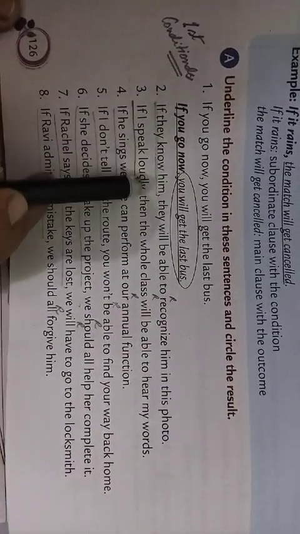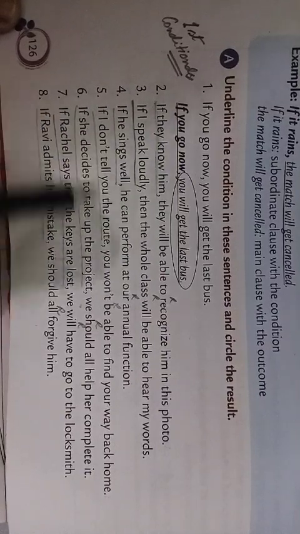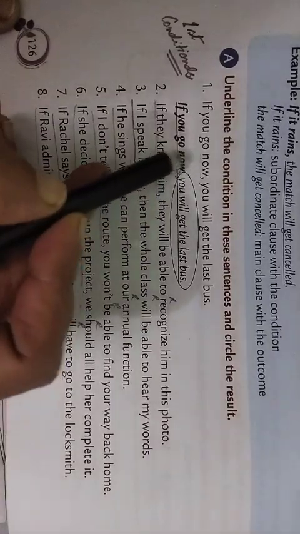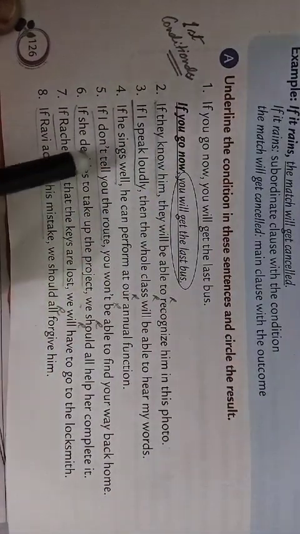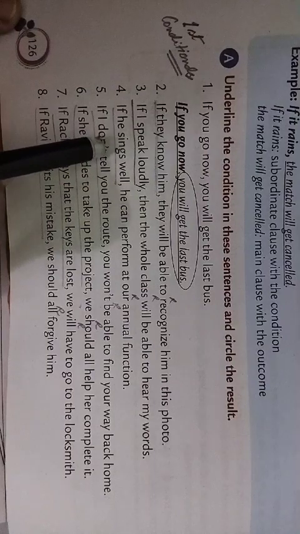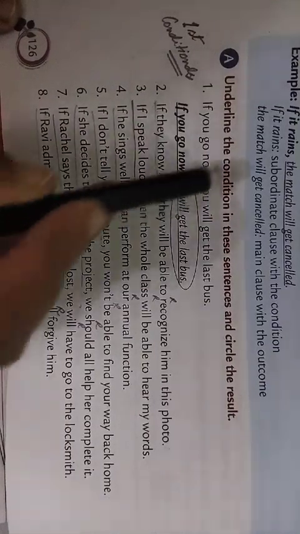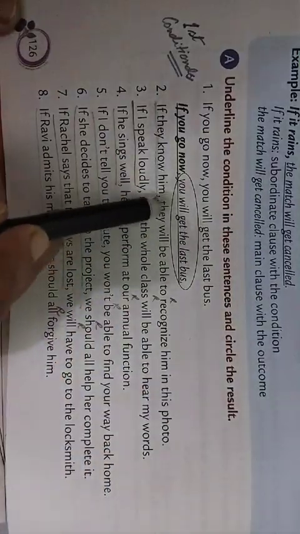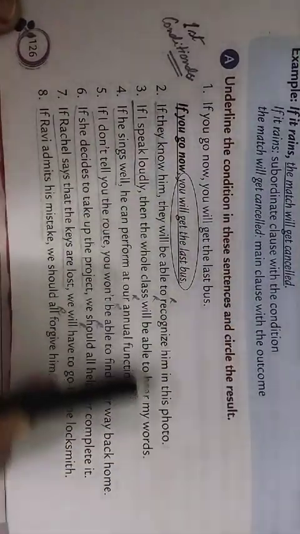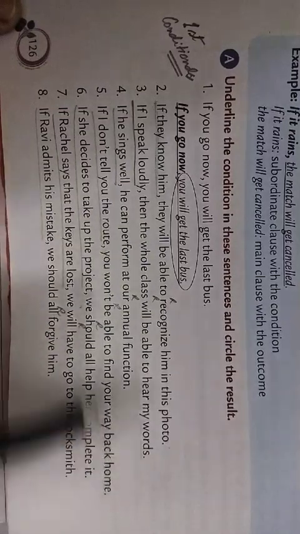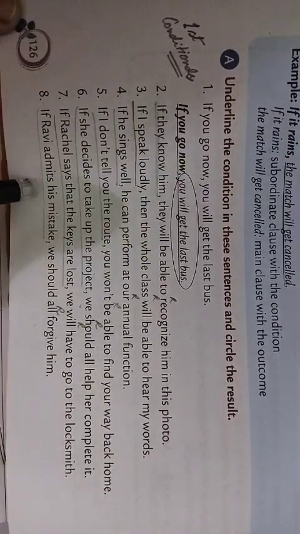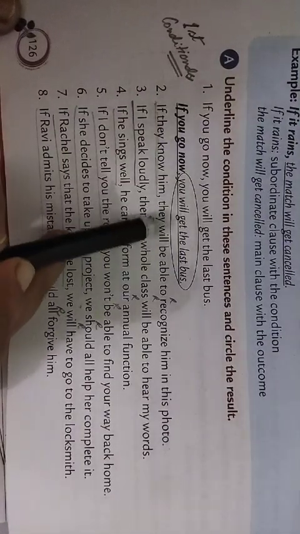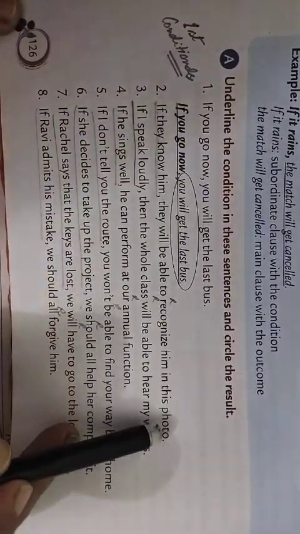All the clauses that start with if will be the condition. So here throughout you see the first clause is the if clause, so the first clause will be the conditional clause. Where is the result? The part that comes after the comma in every sentence is the result of this condition. If they know him, this is the condition. What is the result? They will be able to recognize him in the photos.